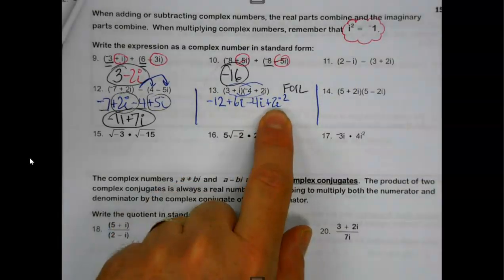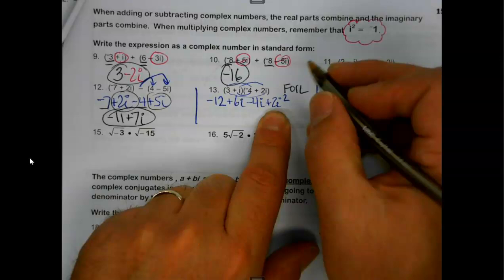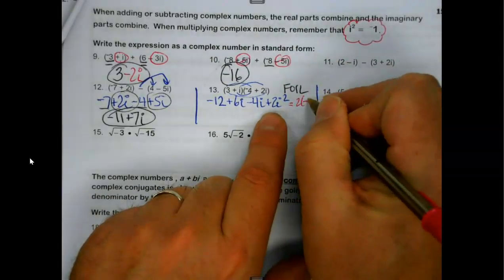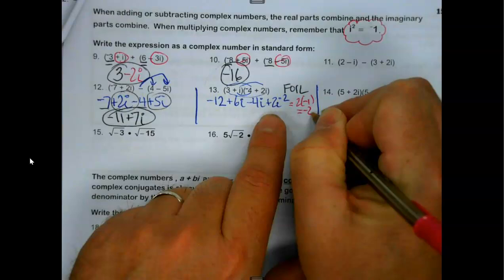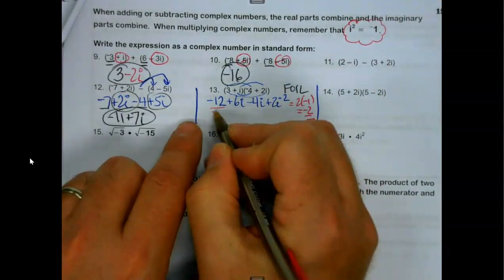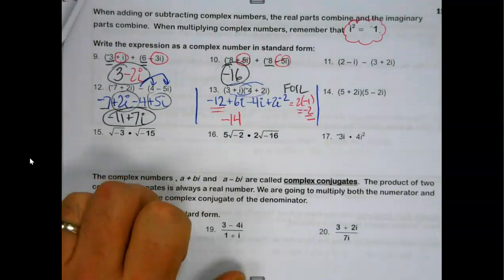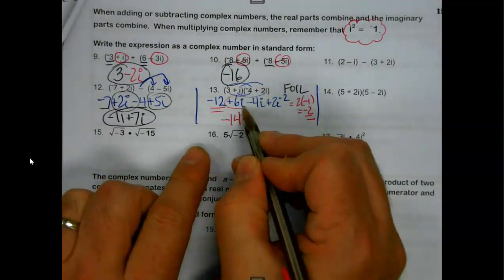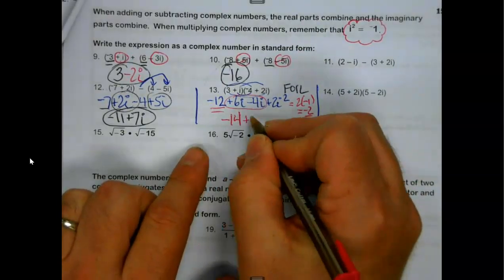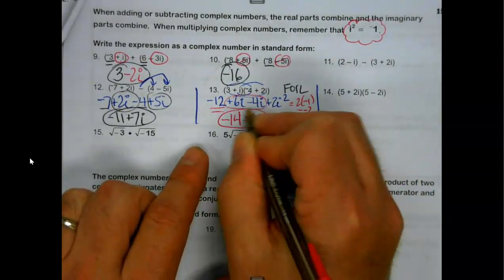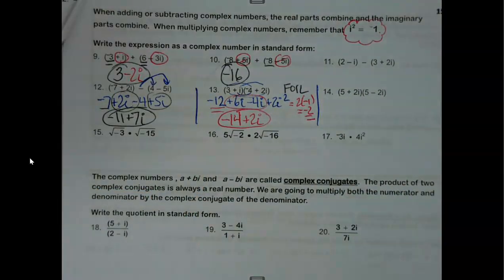So this is actually negative 2. So when I go to combine like terms, that's negative 12 and negative 2 is negative 14. And then I can combine my regular i's here in the middle. Whenever you get i squared, immediately your brain has to go to, ooh, that's negative 1. I've got to fix that and work it through, because otherwise we get in a little bit of trouble.